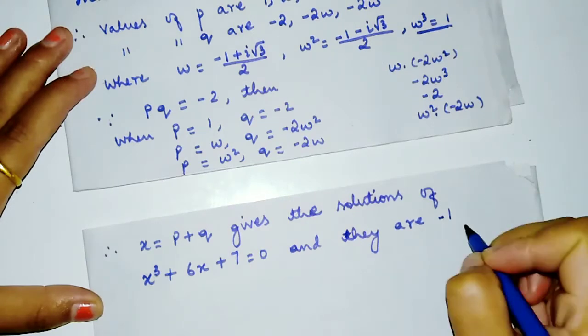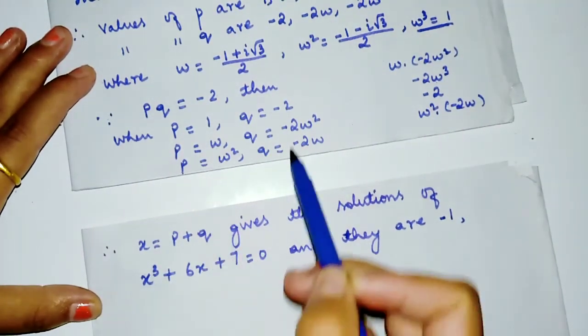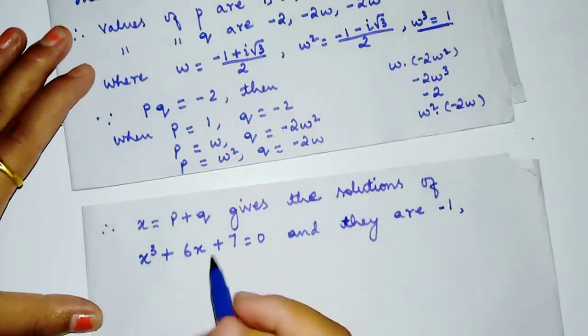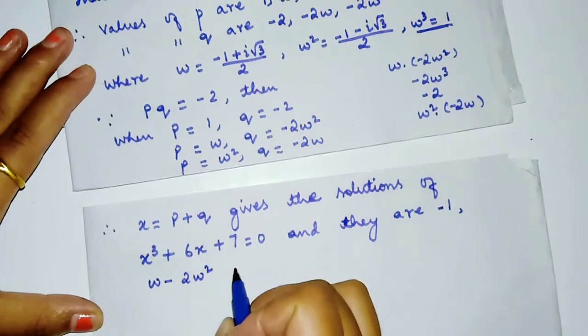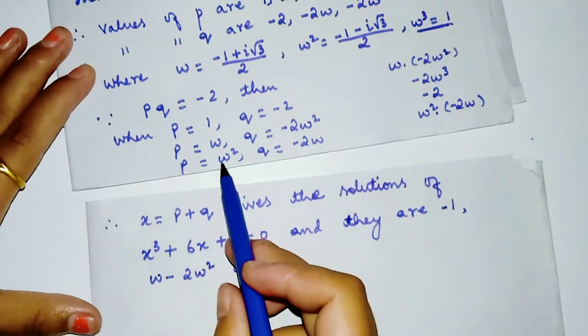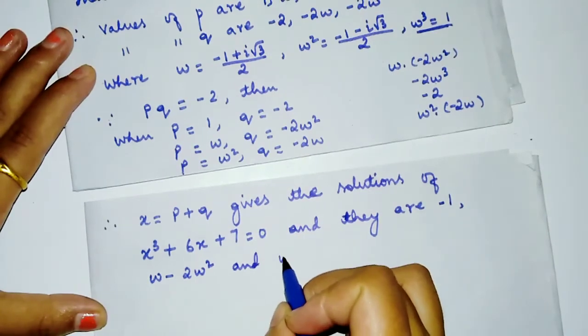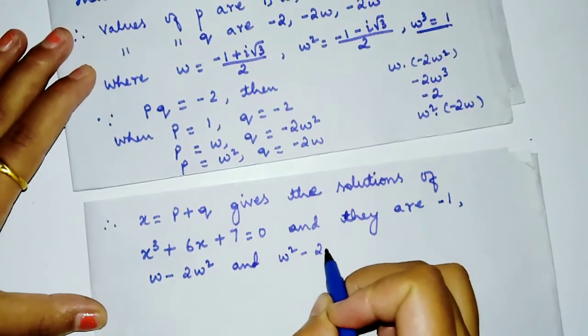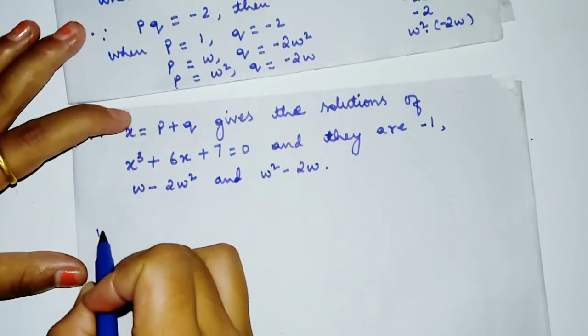So one of the solutions is minus 1. And then when p is omega and q is minus 2 omega square, then we have omega minus 2 omega square. And when p is omega square and q is minus 2 omega, then we have omega square minus 2 omega.